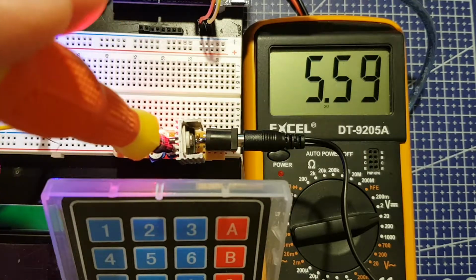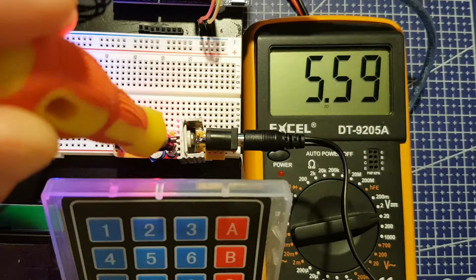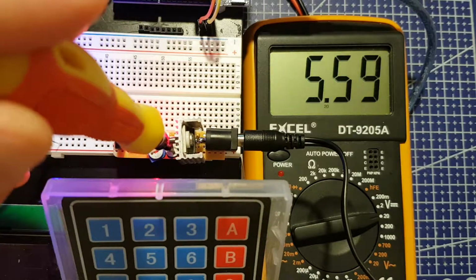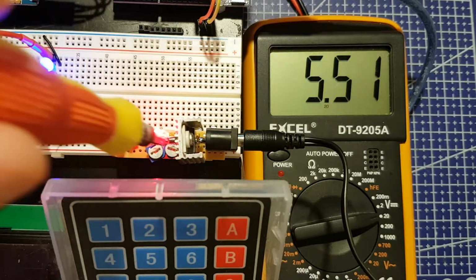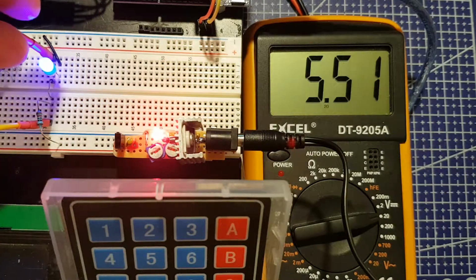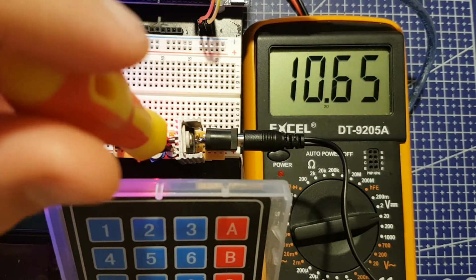That's its limit there. Still 5.5 volts across the Zener diode. Start turning it down. Still 5.5 volts. If I move the voltmeter to the power supply, we can see there it says 8.8 volts, and I'll just show you that it does actually go all the way up.